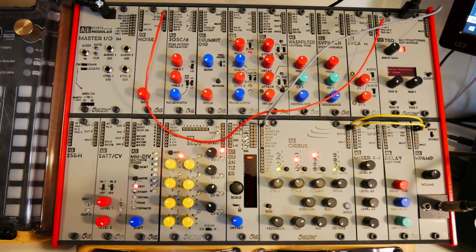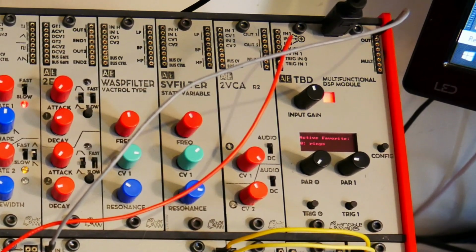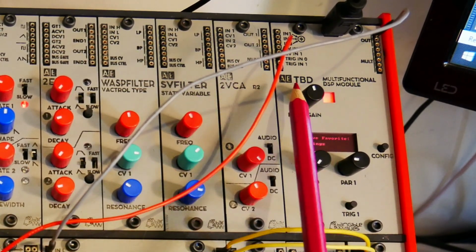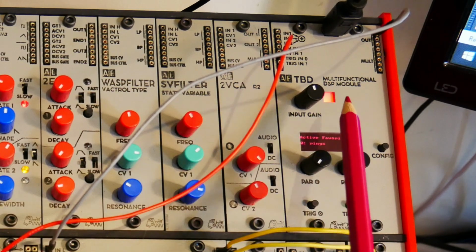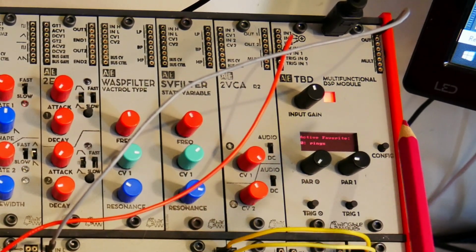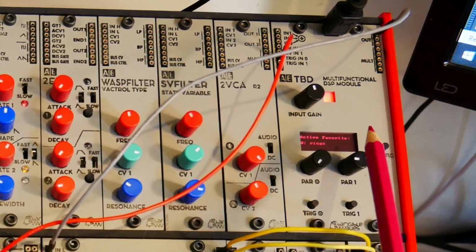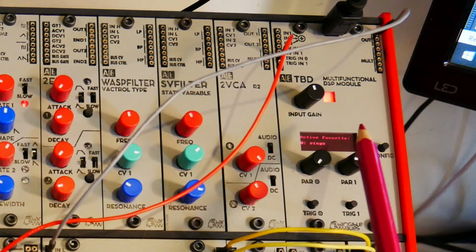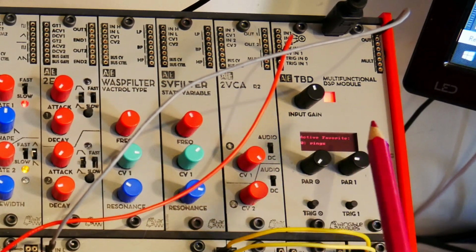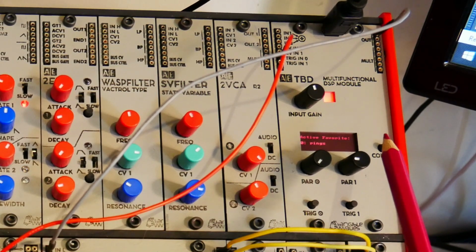In this episode I want to give you a very quick look at the new module from Tangible Waves, the AE TBD. The TBD module is a digital computer that comes preloaded with 50 plugins, and they can be effects, complete synth voices, and some amazing sounds.